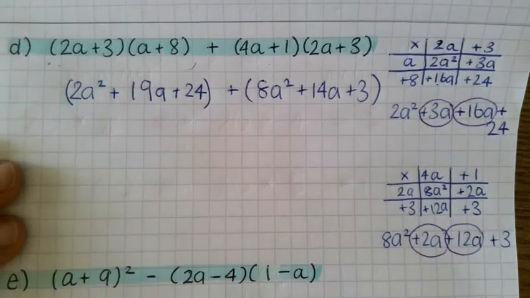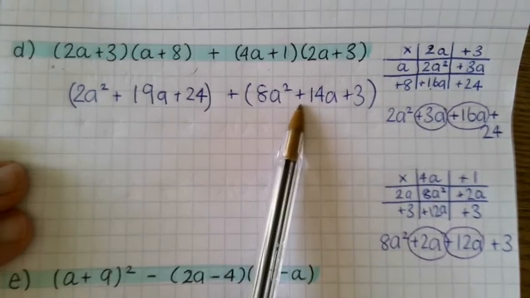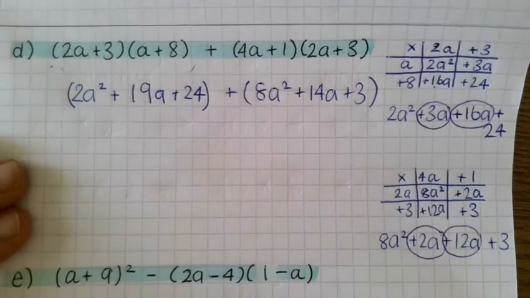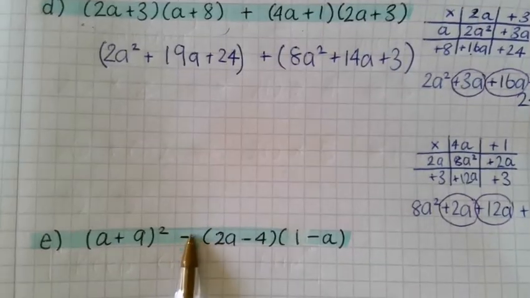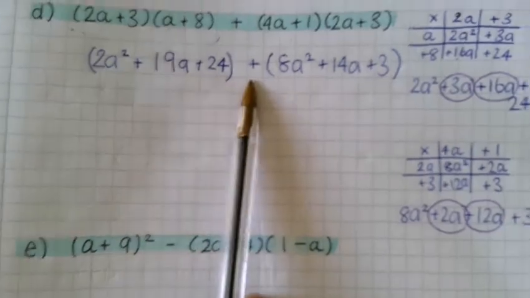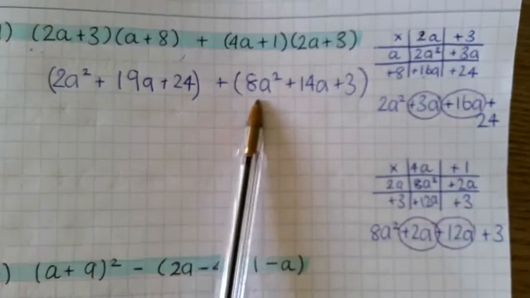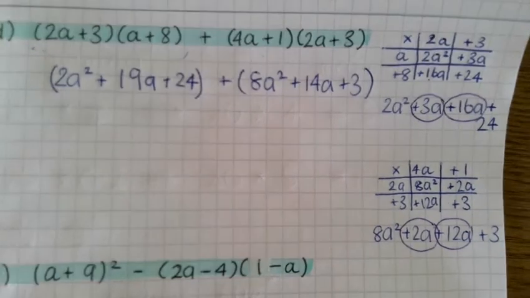Now you might be thinking, why have you put brackets around those things? Well, the reason why I've done that will become clear in the example below, because in the example below you can see that they're being subtracted and that has an effect. But because these two are just being added together, that's fine. We can just start collecting like terms now.